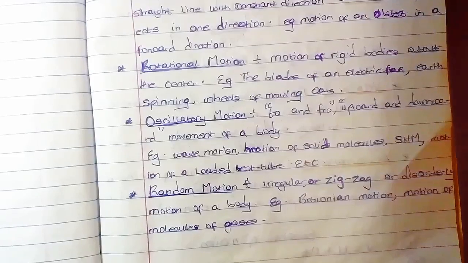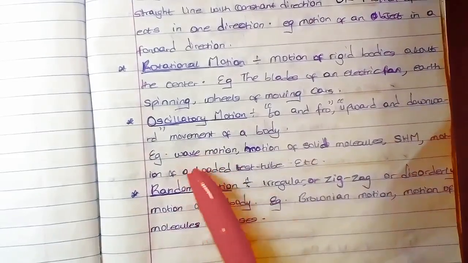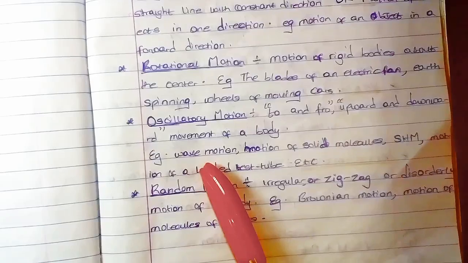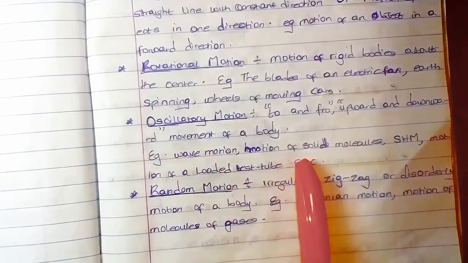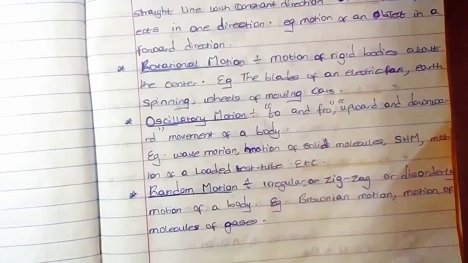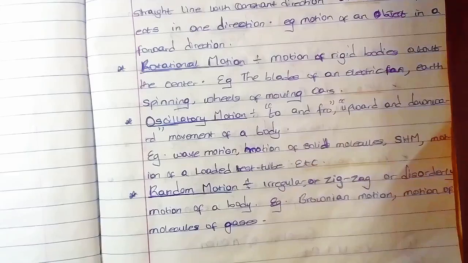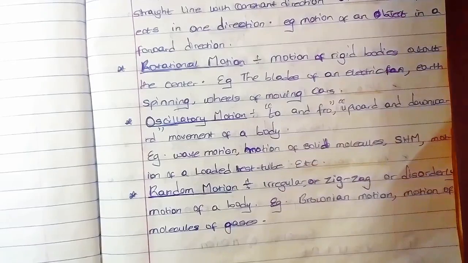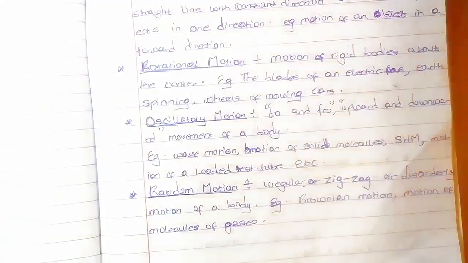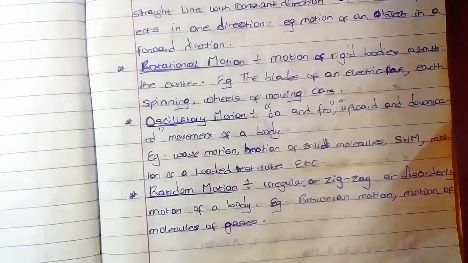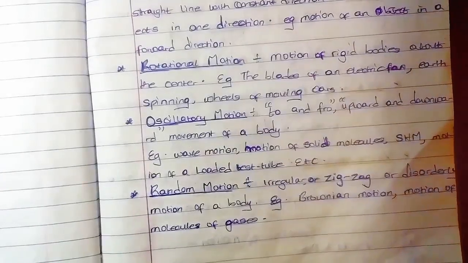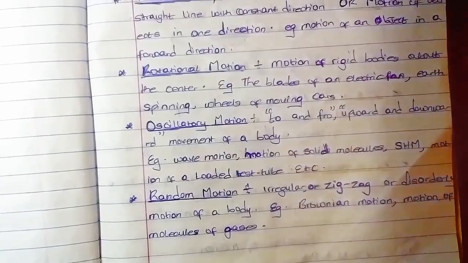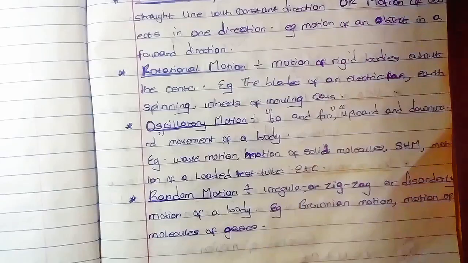This is an example: wave motion. Wave motion is an example of an oscillatory motion. The motion of solid particles. Now remember, there are basically three states of matter: solid, liquid, and gas. There are other states of matter, but for your level, there are basically three: solid, liquid, and gas. The molecules that make up a solid move to and fro. They vibrate about a fixed point.